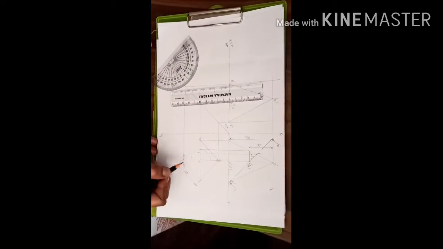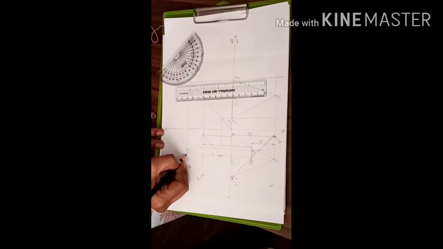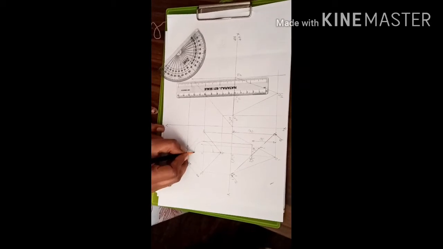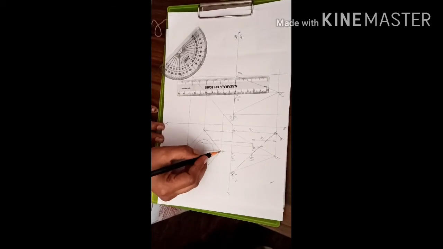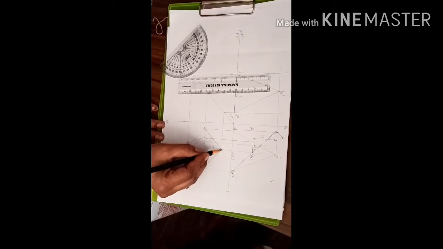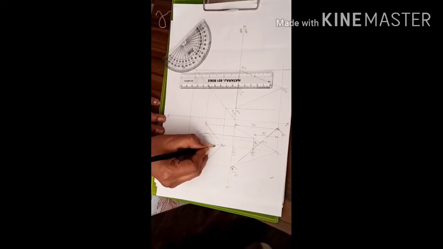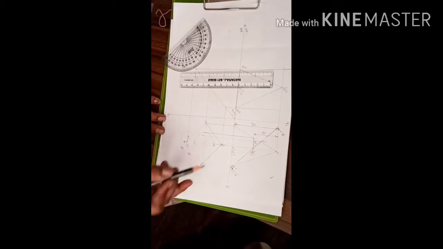These points are to be named. Since it is OB, this is the median, so here we name it 2. This is for D, which is the fourth corner of the square pyramid, so let us call it 4. So 1, 2, 4 are obtained.